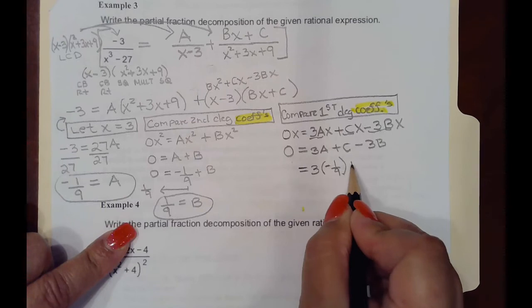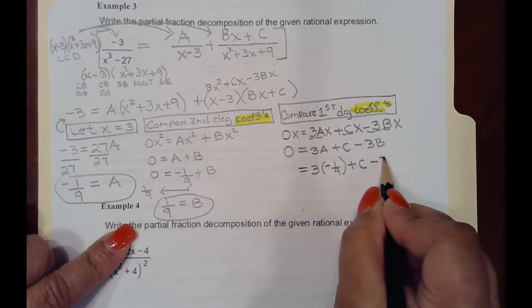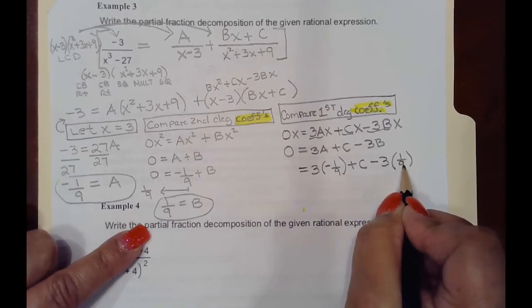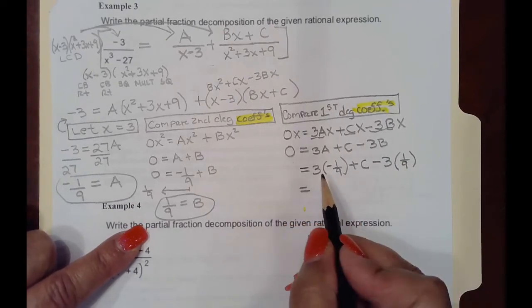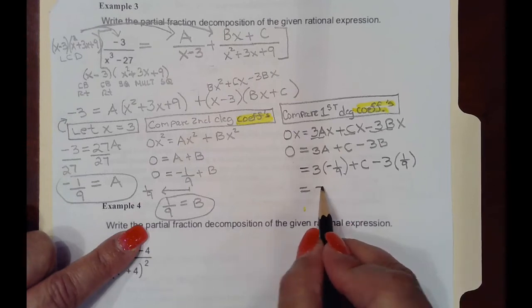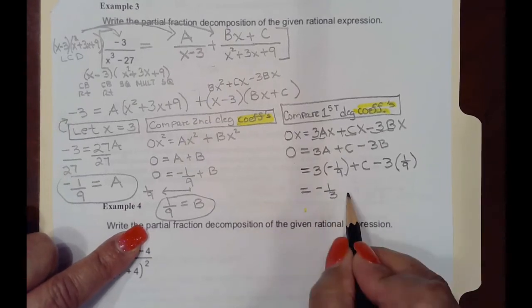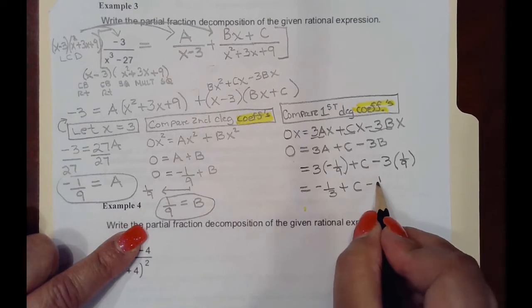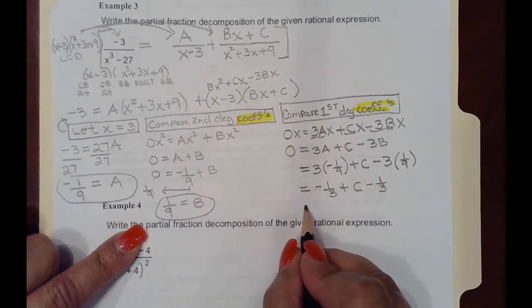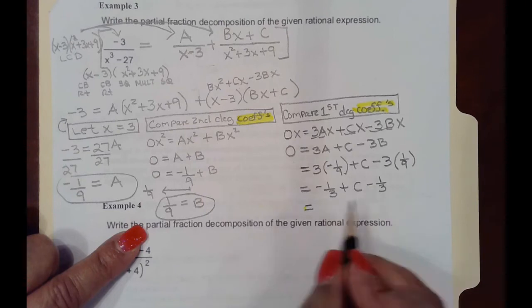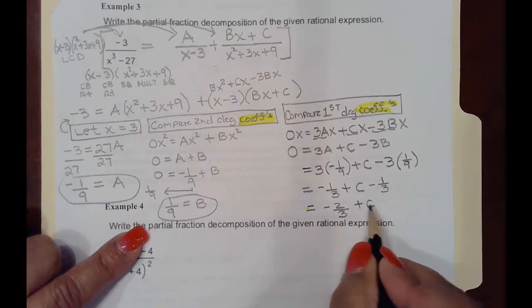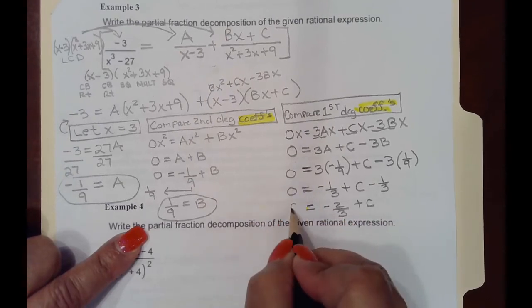We don't know the c value in the middle, and we know the b value. The b value is positive 1/9. Okay, so we're going to do a little bit of arithmetic here. This is 3/9 or 1/3. Got that c in the middle. This is 3/9 or 1/3. It just happens to be negative. And if we clean this up a little bit, it'd be negative 1/3, and negative 1/3 is negative 2/3 plus c.